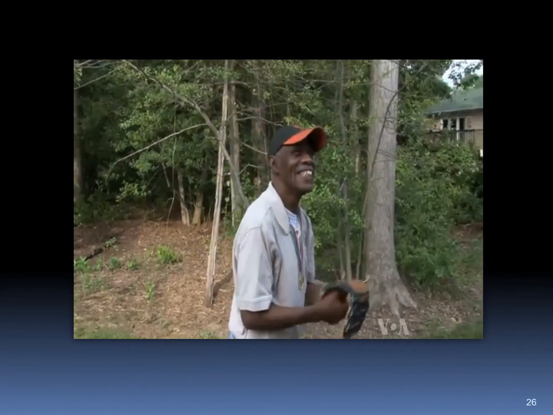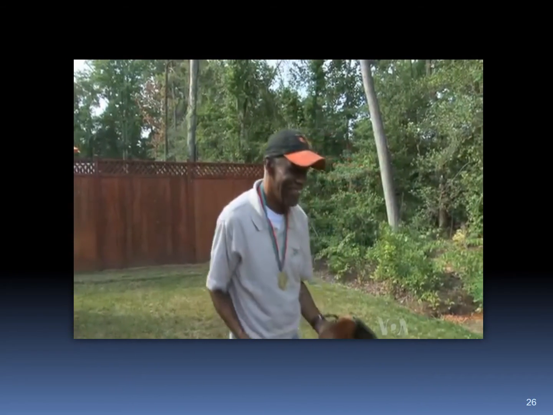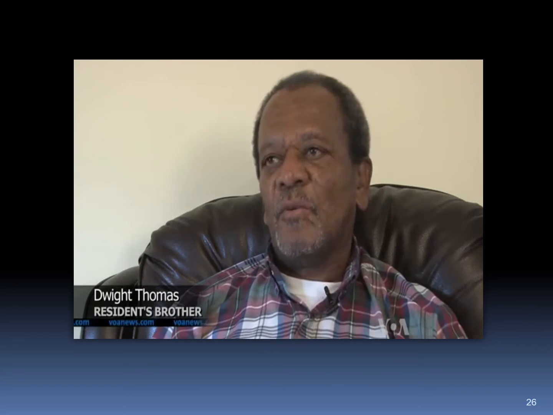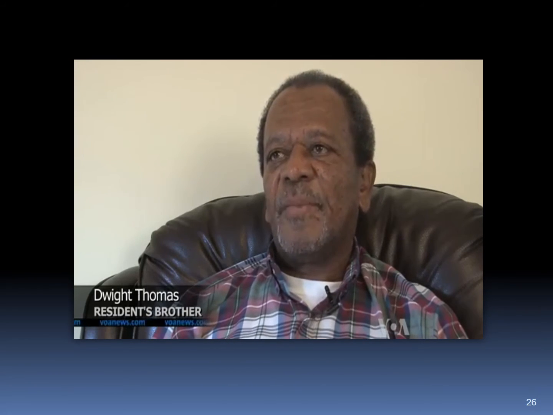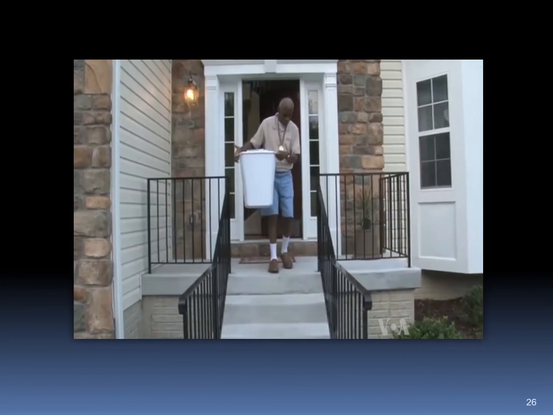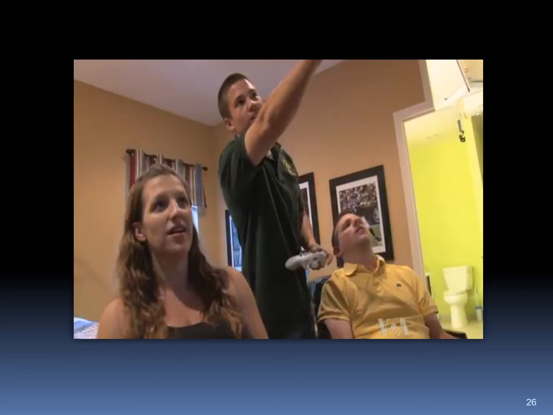Stanley was born with a mild intellectual disability and has lived at different Bella McCree homes for 18 years. His brother Dwight visits often. He's very independent, and when he was home with my father, he would help out with taking out the trash and getting the newspaper and getting the mail, and I think he still does it here. So it works out real good.